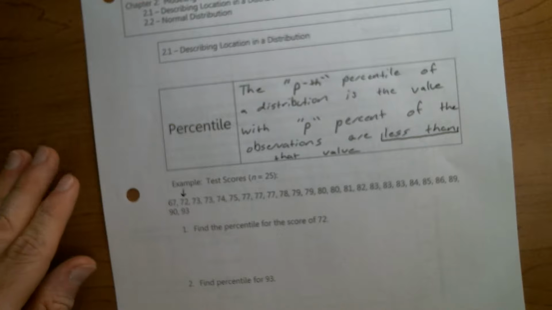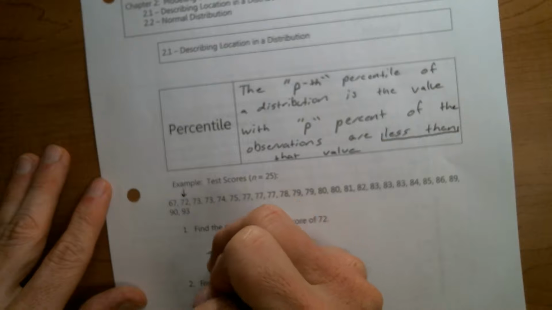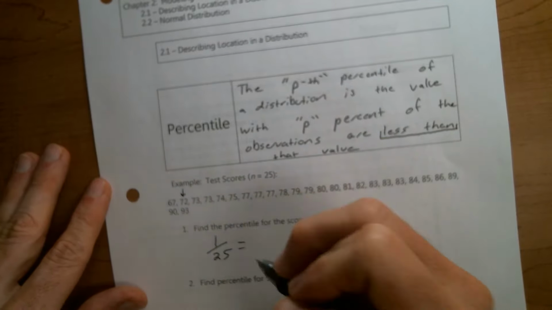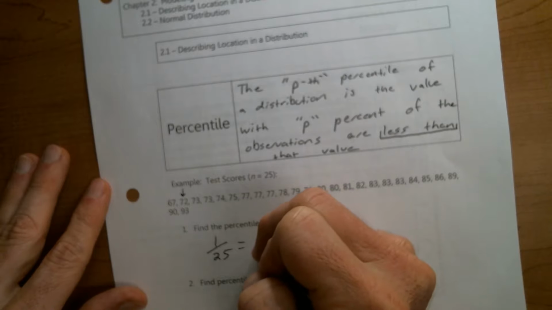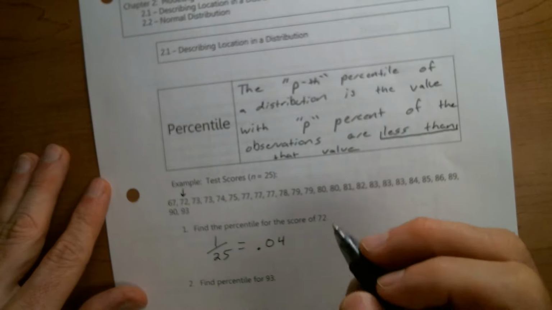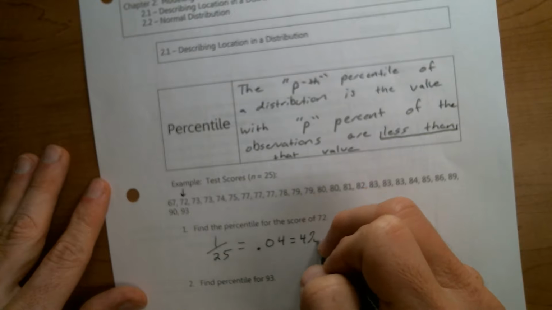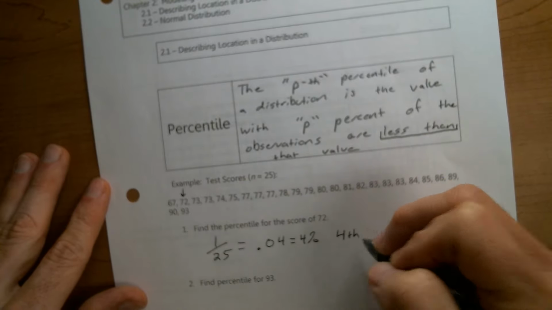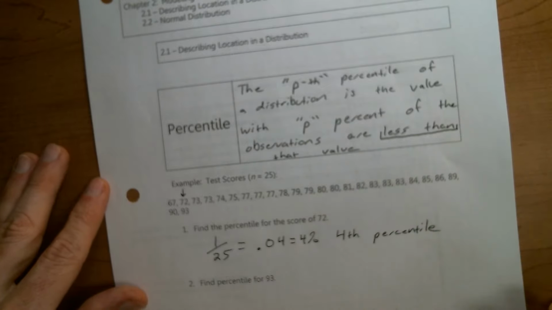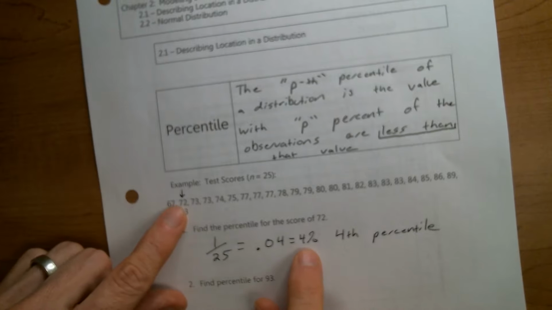There are 25 observations in total. So that would be 1 over 25, which would be 0.04. Or you could think of that as 4%, or the 4th percentile. So a score of 72 is at the 4th percentile because 4% of the observations are below that value.